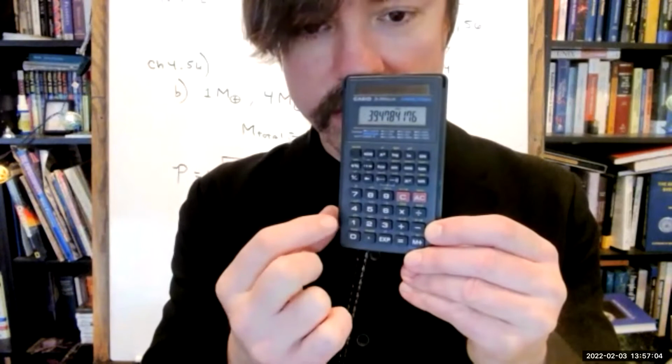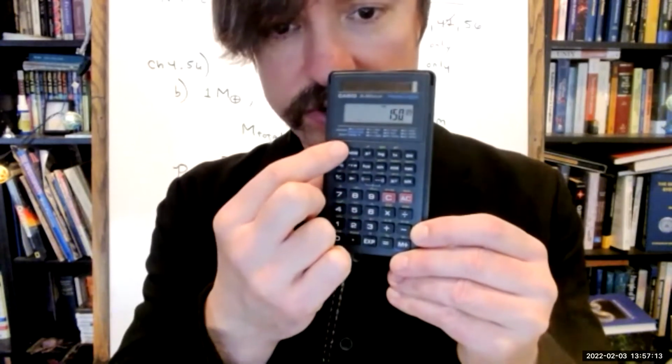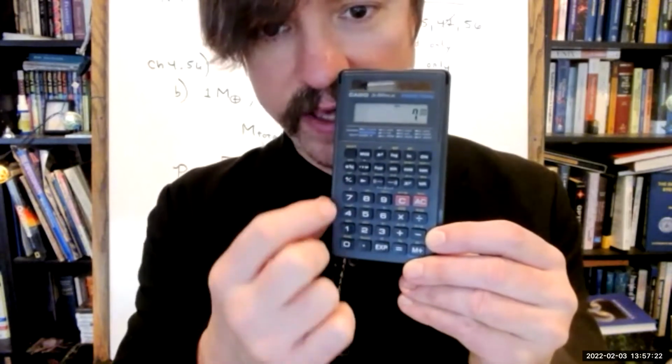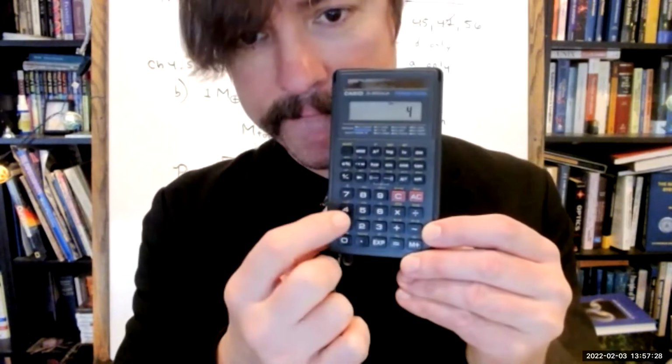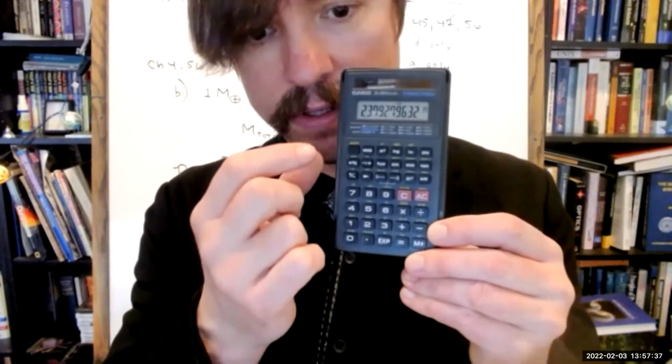4 times pi squared times 150, sorry, Mikey, no good. exp 9, shift cube, divided by 7 exp negative 11, divided by 4, divided by 2 exp 30, then equals, that's right, Emma, then shift square root.